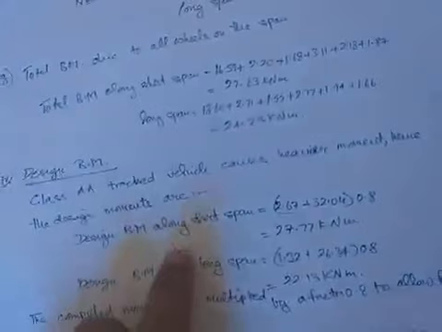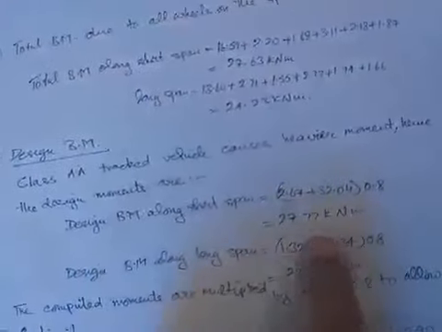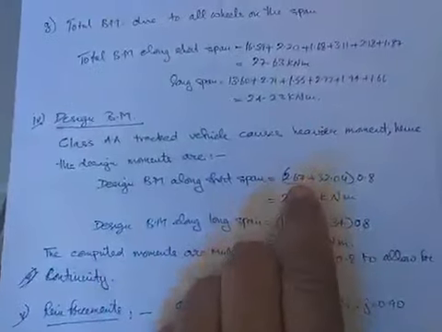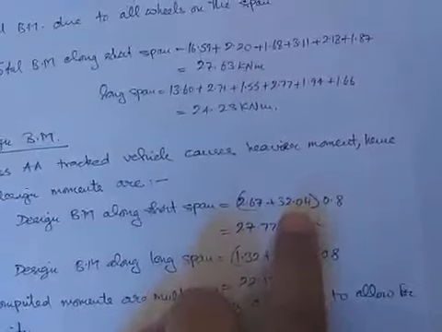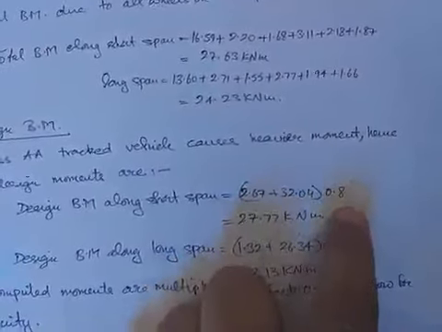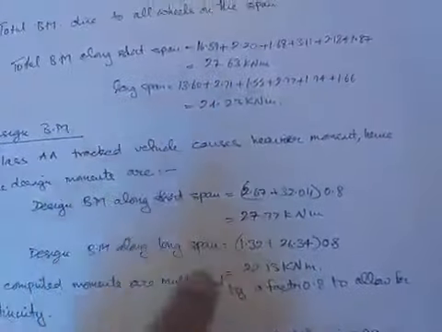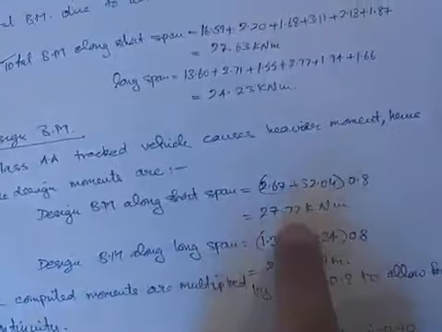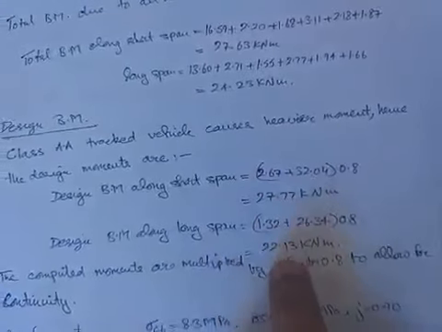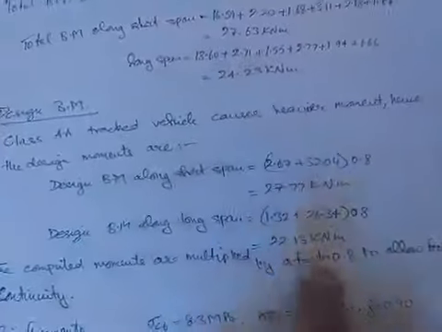For the design moments, to maintain continuity, the design bending moment will be the bending moment due to the dead load plus the bending moment due to the live load, multiplied by 0.8. The 0.8 has been used to maintain the continuity of the beams of the slabs. So the design moments are 27.7 and 22.13 along the short span and long span respectively.